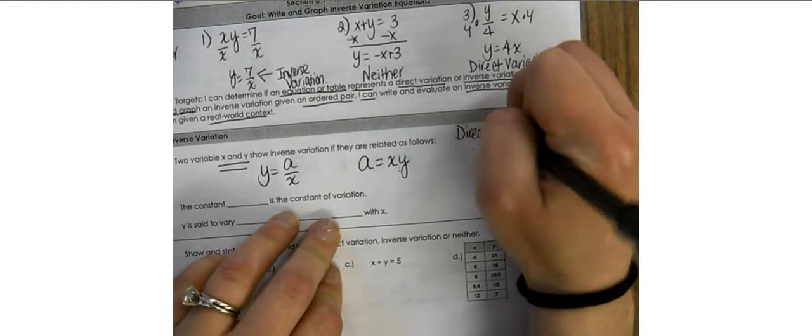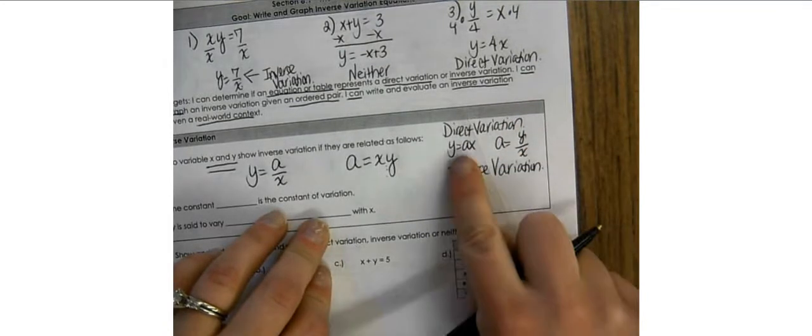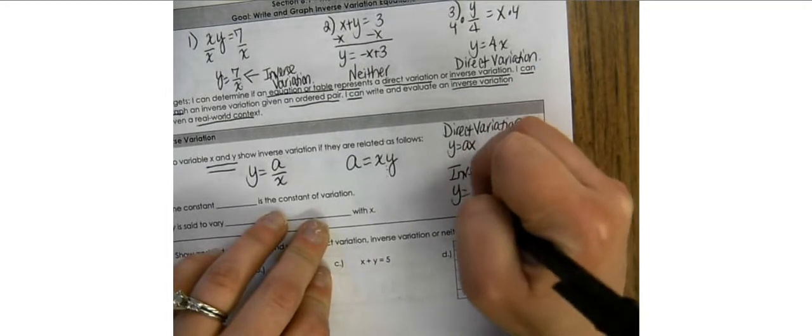Direct variation, just to make sure that we're all on the same page, you would see an equation that is y equals a times x. You're going to see that times x. X will be in the numerator, and we know that a would be equal to y divided by x. Now we're learning about inverse variation. And what's going to change is that instead of it being y equals a times x, we now have y equals a divided by x.